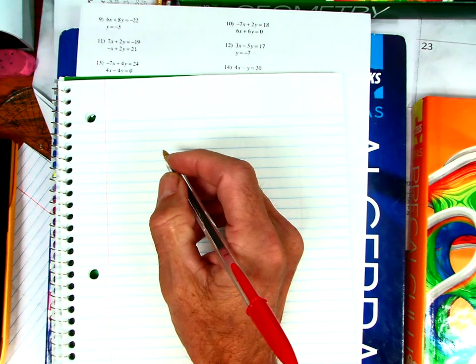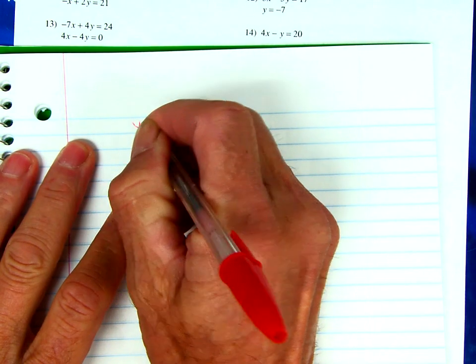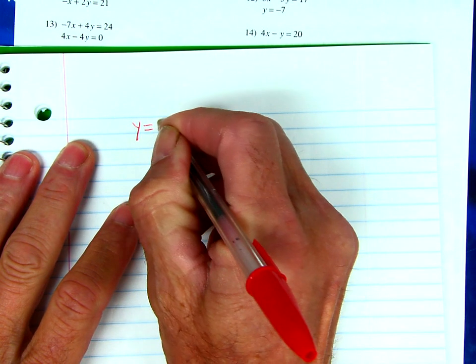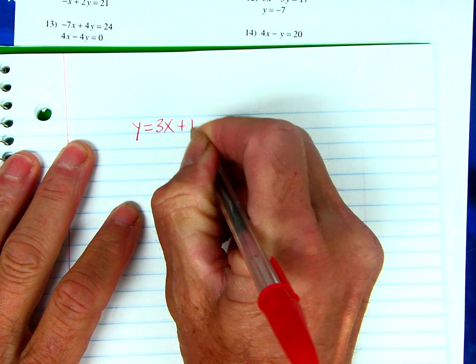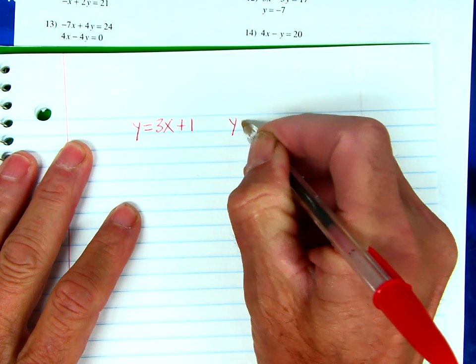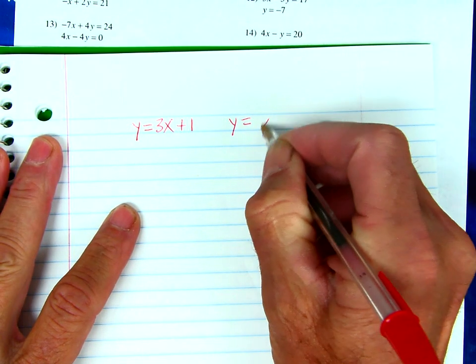Let's suppose that you have two equations, y equals 3x plus 1, y equals x minus 2.